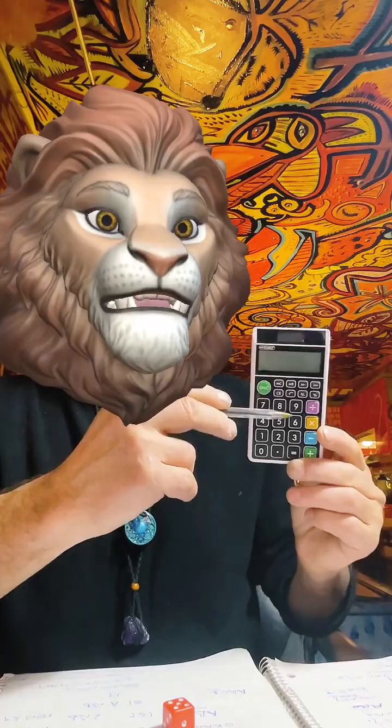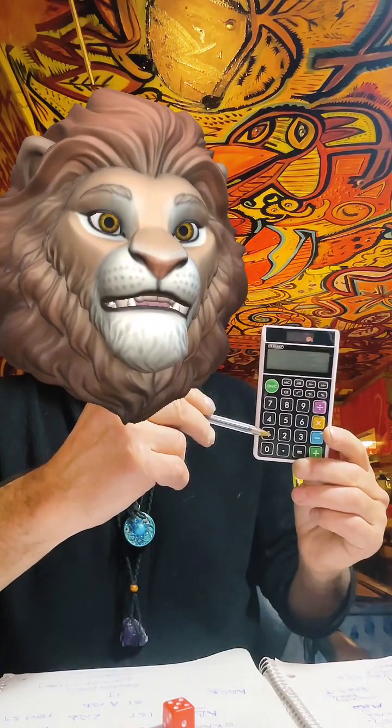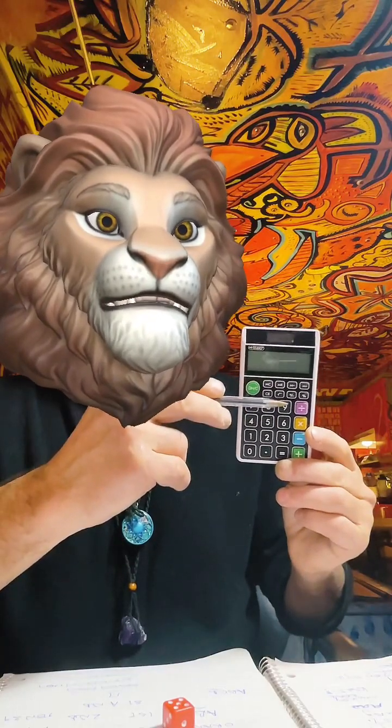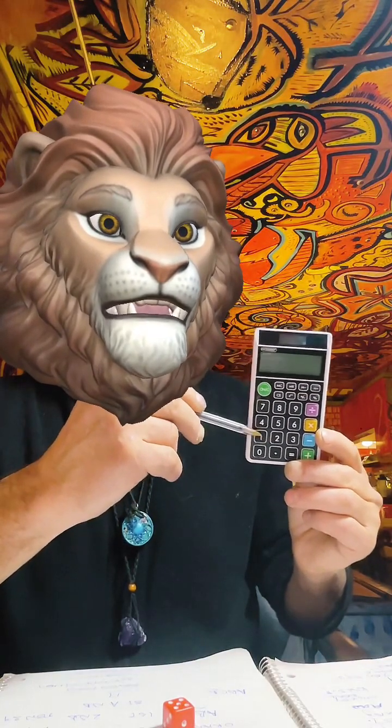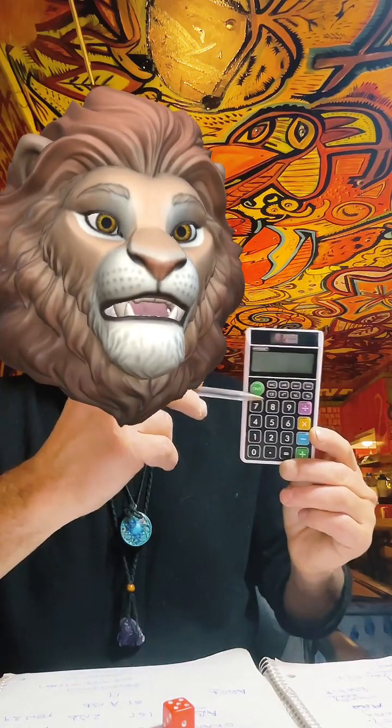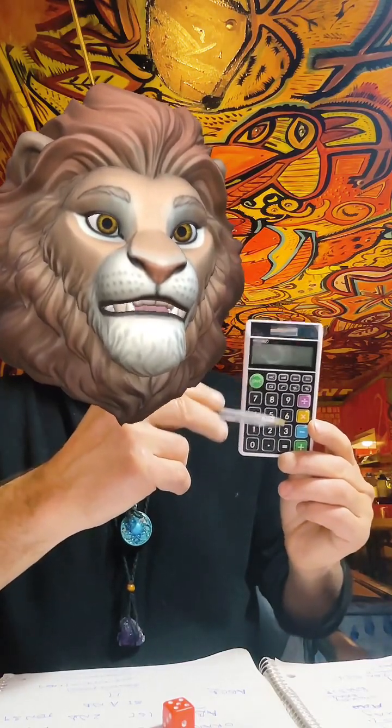So you can connect here all the way to here. And then once you connect here all the way to here, you can connect here all the way to here. You have one wing, and here you have another wing.